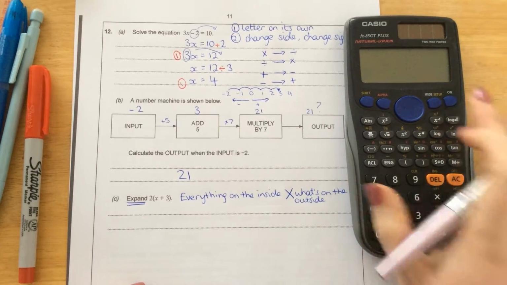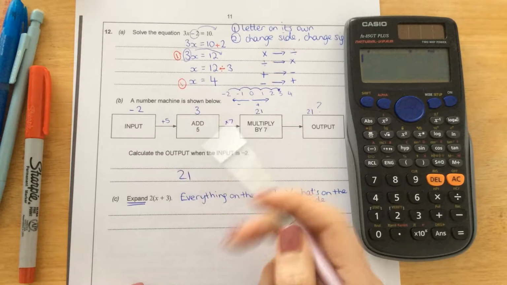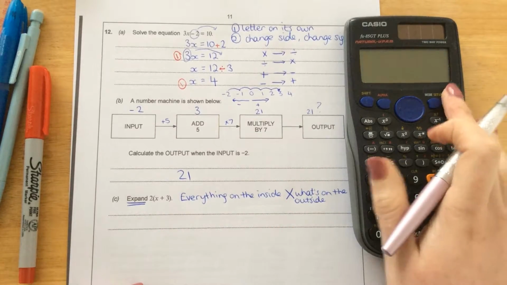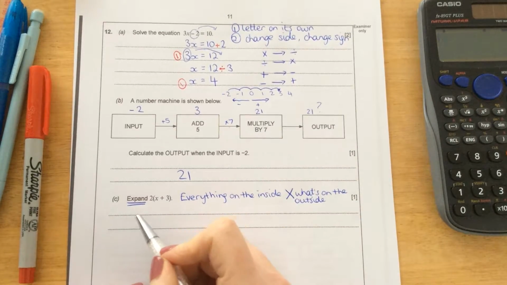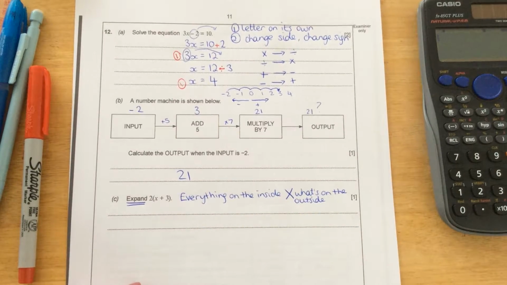Sometimes they do try and trick you and they'll put add here and then something else somewhere else. It wouldn't work. So part C, expand 2 open bracket x plus 3 close bracket.